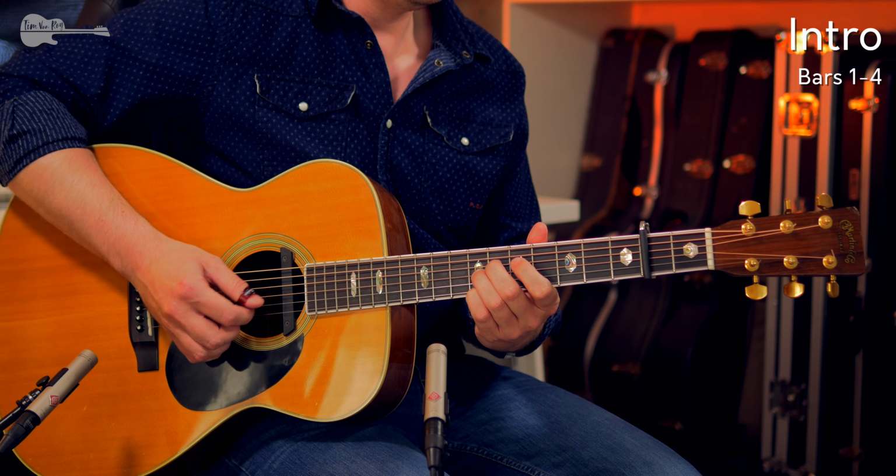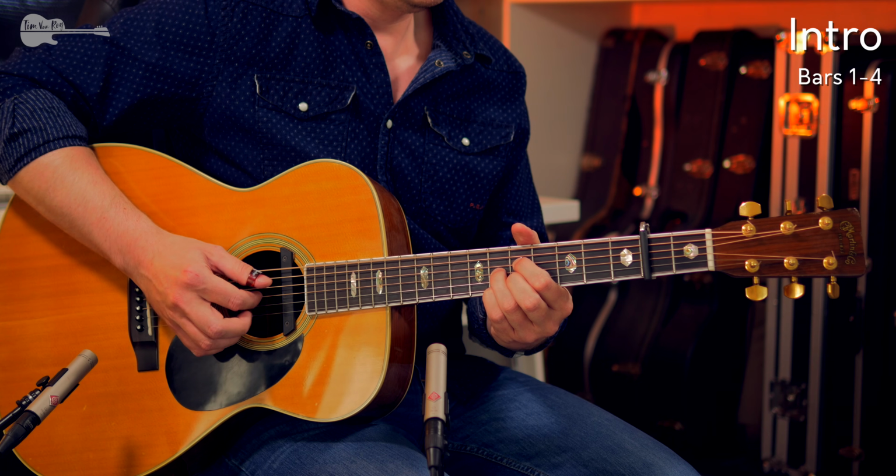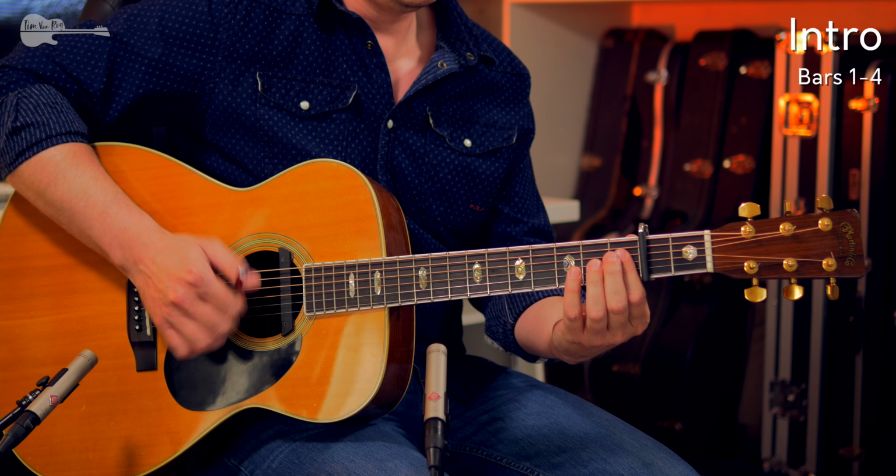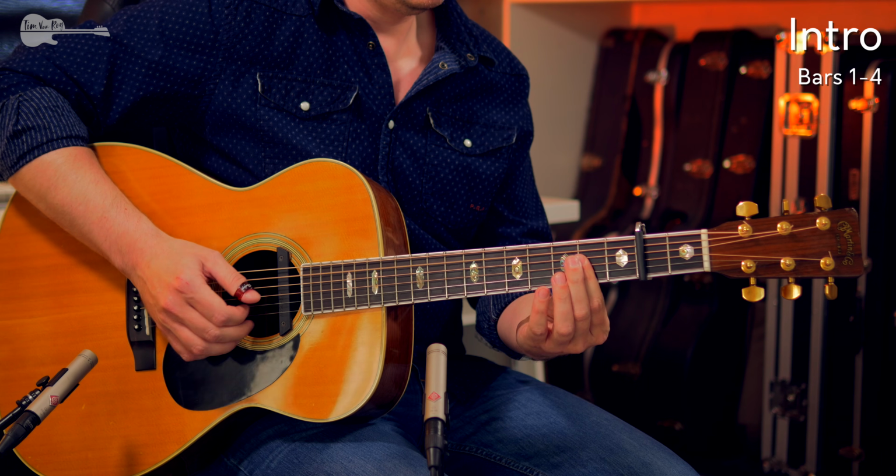Now those were the first 4 bars. Let me play those first 4 bars back to back all the way to where we are now. Moving again to an open E chord. Next bar.